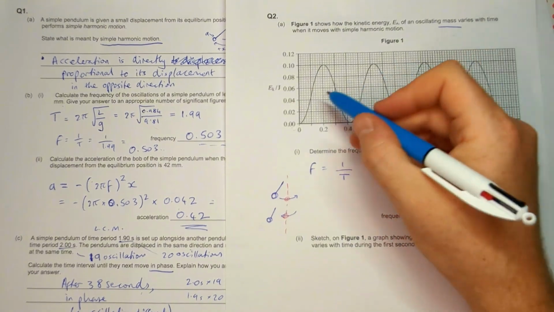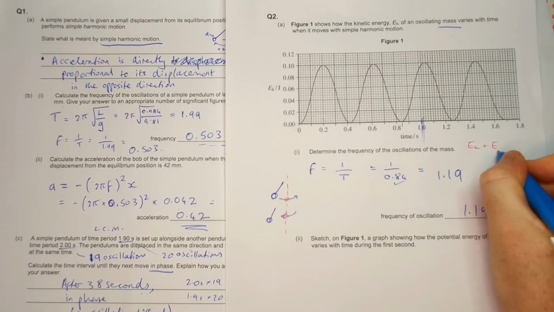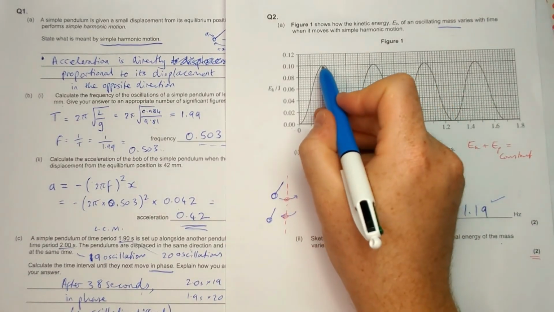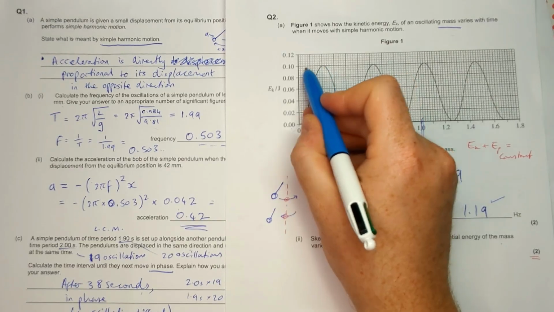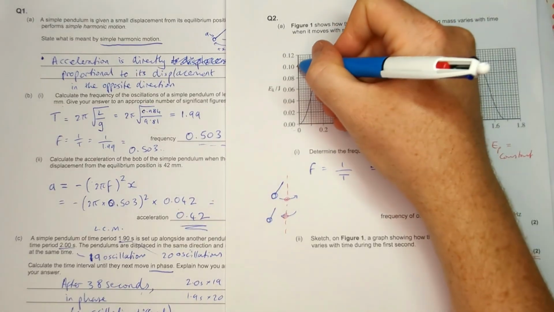They're going to be really picky about the points, because we know that kinetic energy plus potential energy is going to have to be constant throughout. So at any point on this graph, the potential energy and kinetic energy has to equal 0.1. So let's be really careful about it. Let's mark up where we're going to start. So we're going to start there.